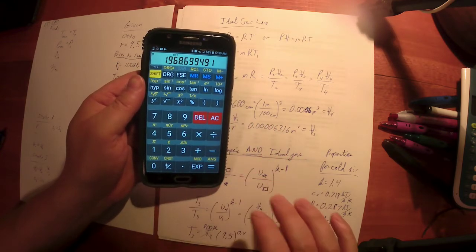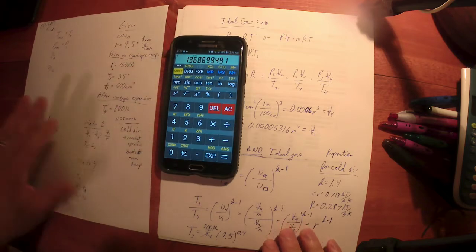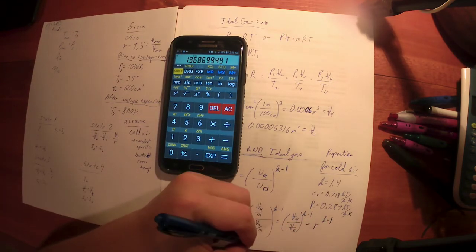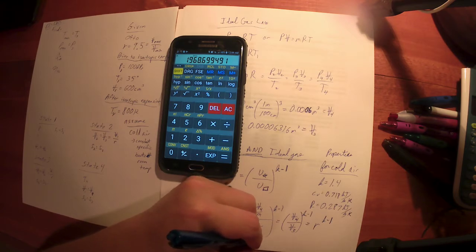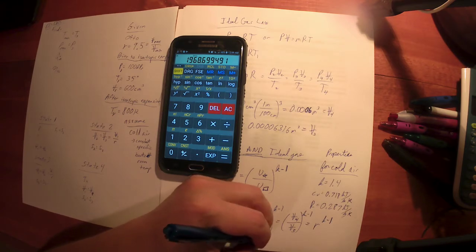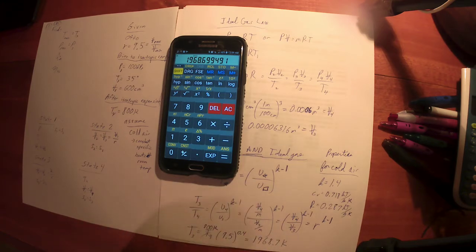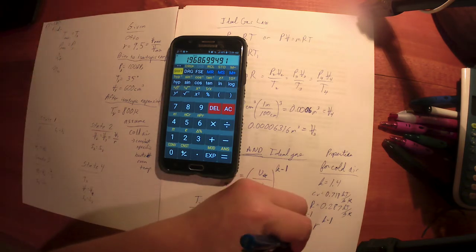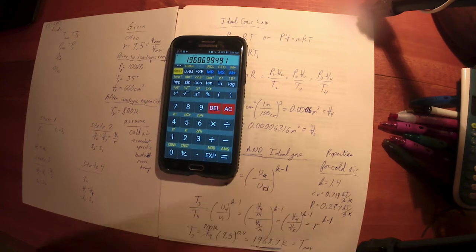It's going to be a huge value, as it should be. That is the temperature after we've injected all of this heat that represents the combustion process. I'm getting 1970 roughly kelvins. We'll say 1968.7. That's a little too precise, but we'll go with that. That is higher than T4, and I would suspect that's also higher than T2, so I think it's safe to say that that is my max temperature. Okay?